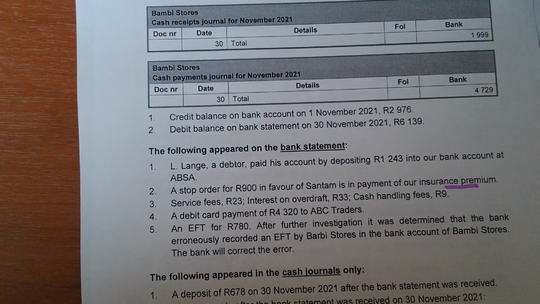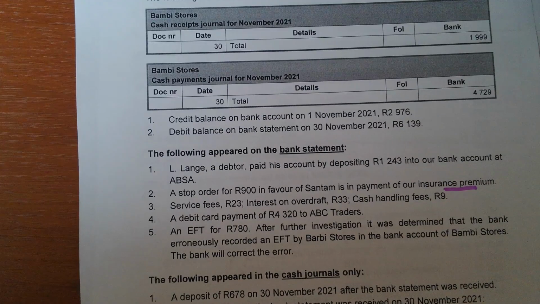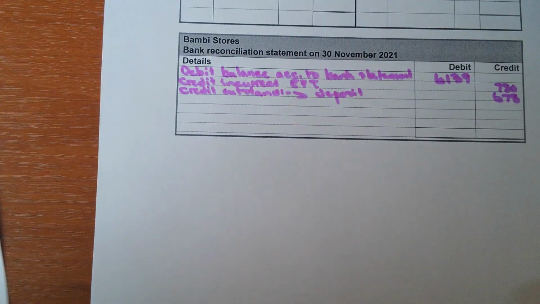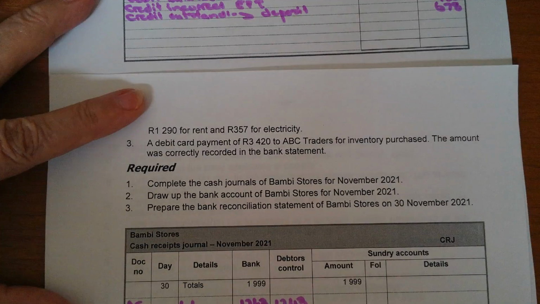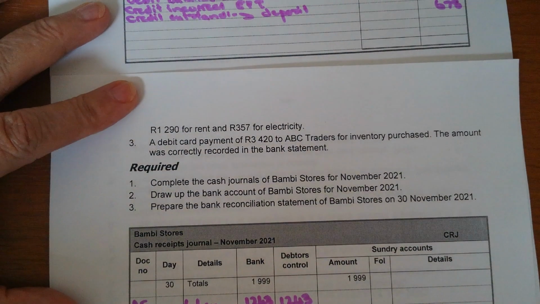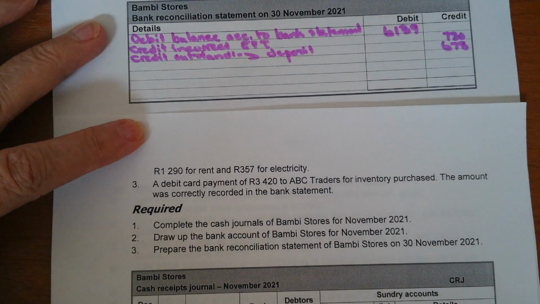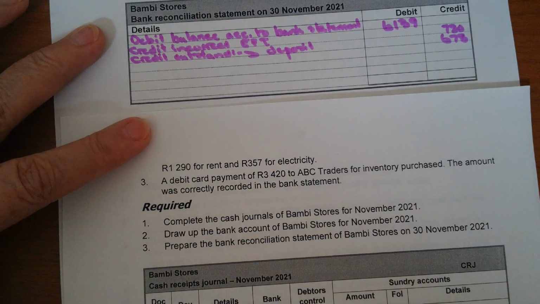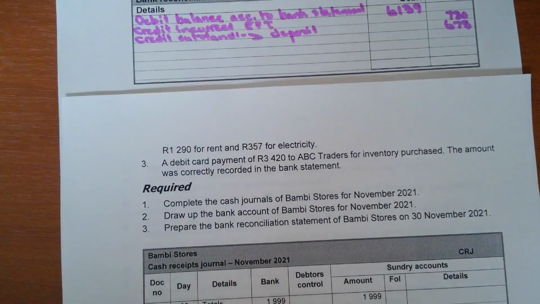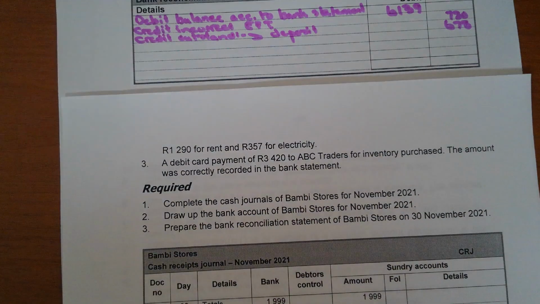Okay, then EFT payments after the bank statement was received. So we made some more payments, and the one payment was 1290 for electricity, and for rent. So it means there are 2 EFT payments that were made.